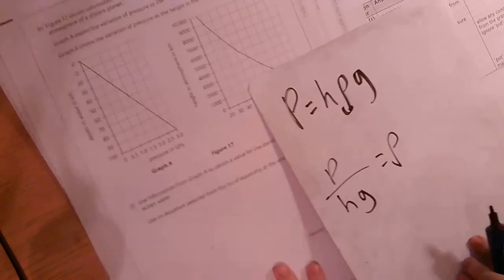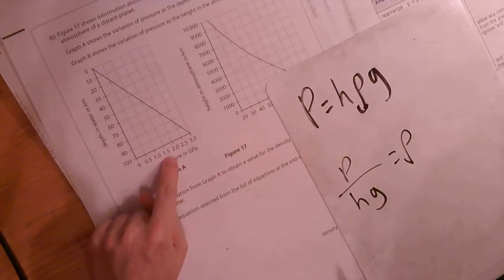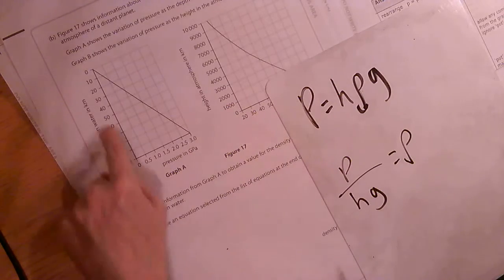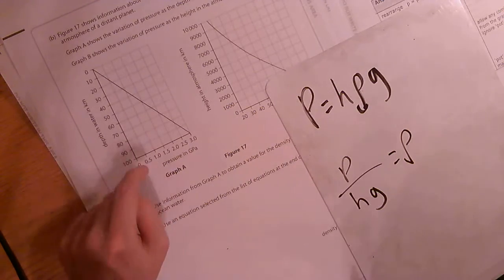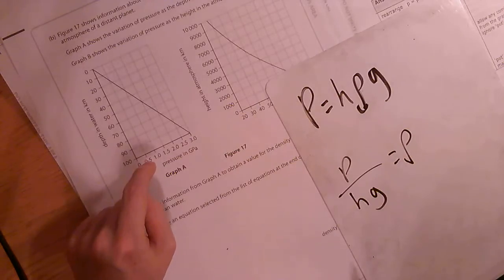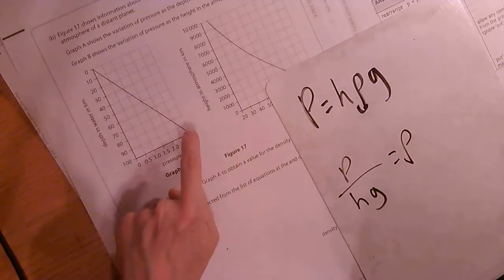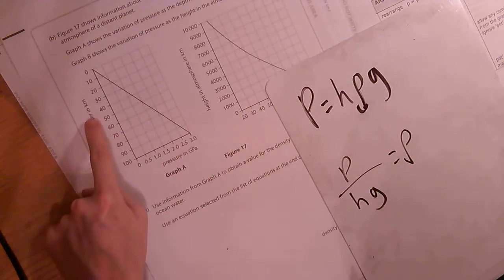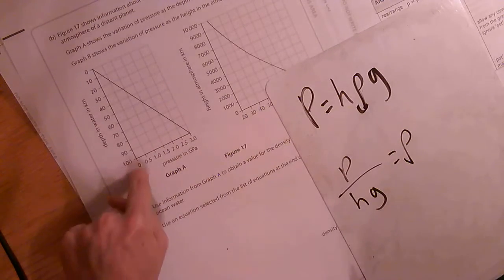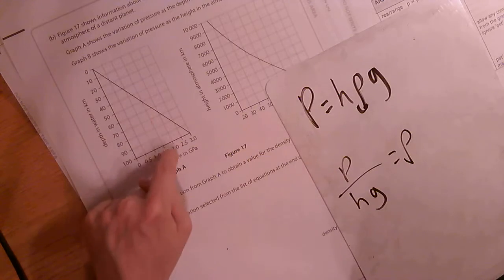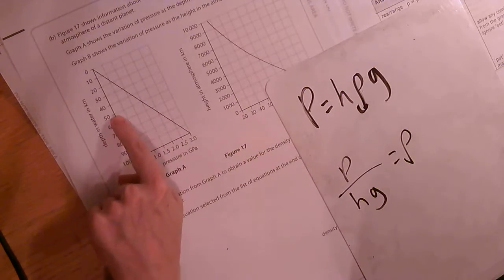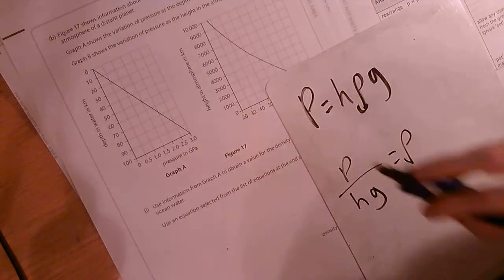Now this graph tells me how P is affected by H, the depth of the water, the height of the column, however you want to say it. I need to pick two values basically. If I want to know a pressure and the value of H, I could go with 3 gigapascals and 100 kilometers. Or I could pick this one, 1.5 gigapascals and 50 kilometers. Either would be good.